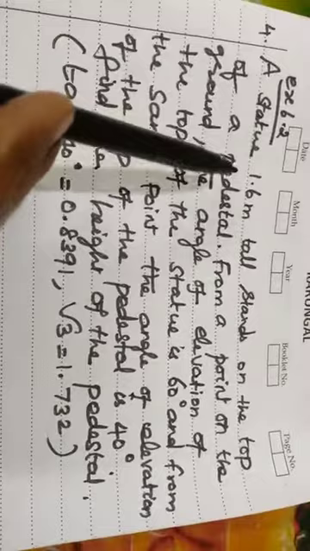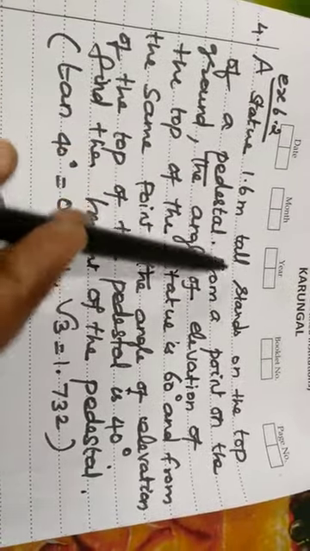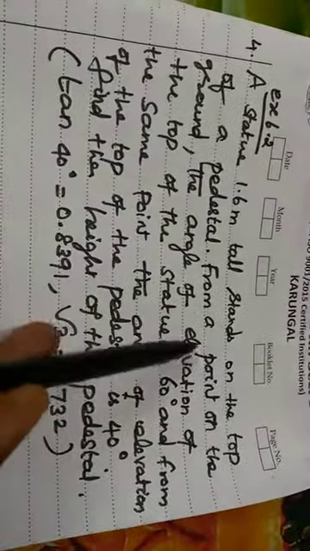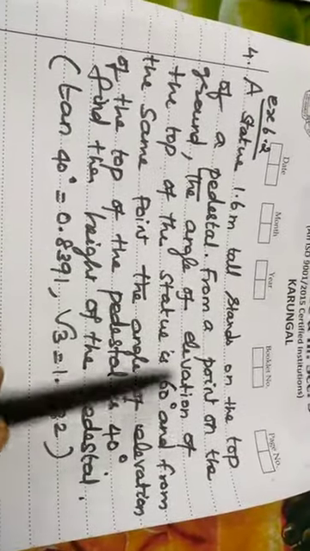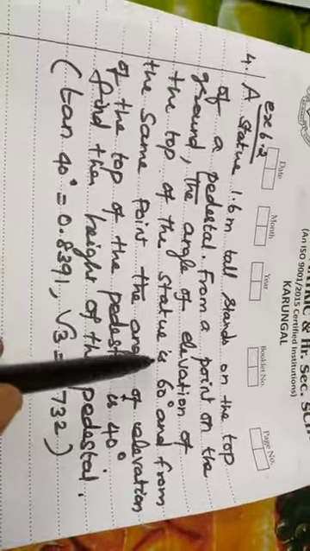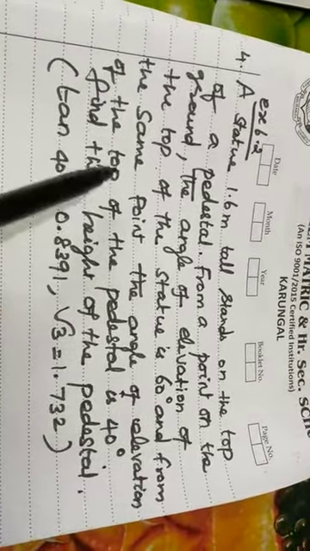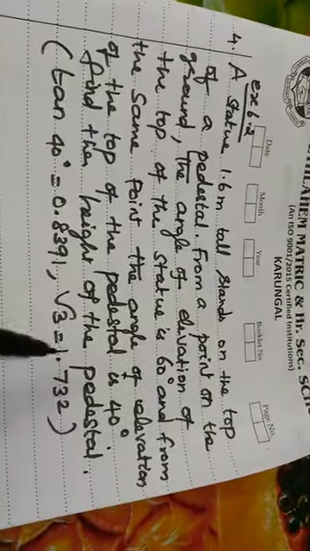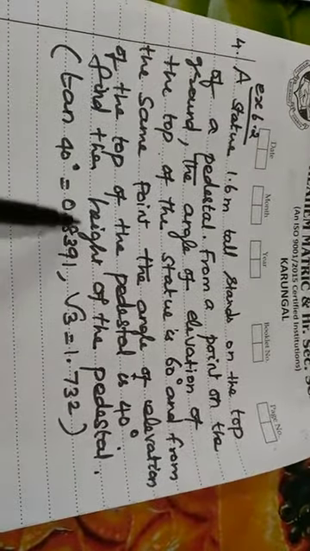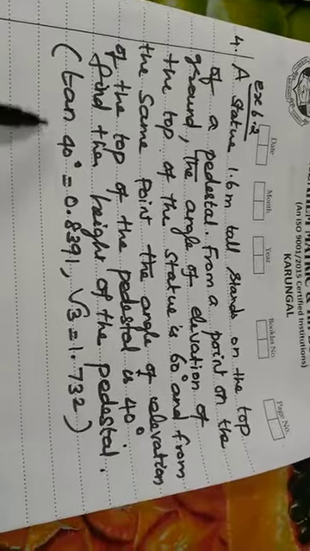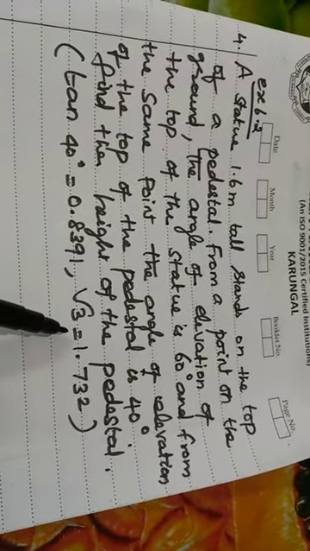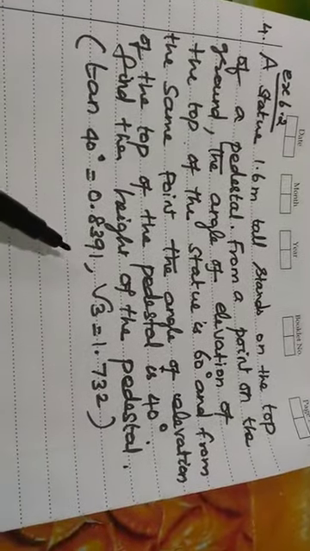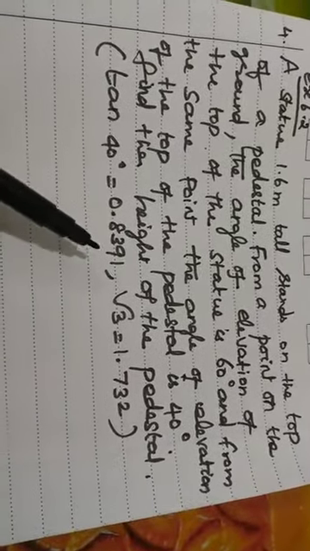A statue 1.6 meter tall stands on the top of a pedestal. From a point on the ground, the angle of elevation of the top of the statue is 60 degree, and from the same point the angle of elevation of the top of the pedestal is 40 degree. Find the height of the pedestal. Tan 40 value is given, root 3 value also given. See the diagram, by that you can understand easily.